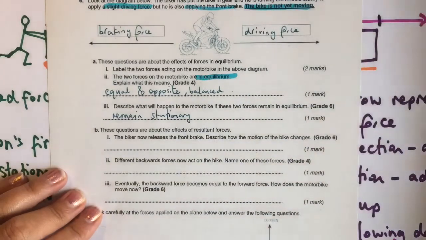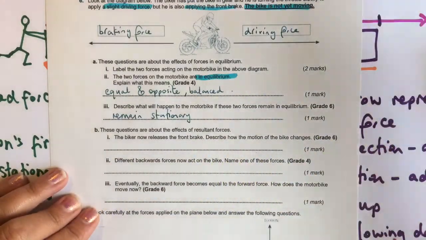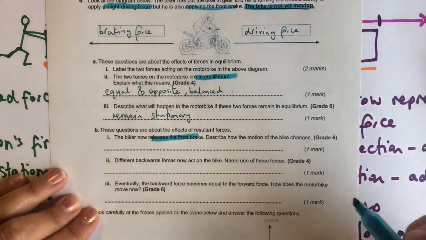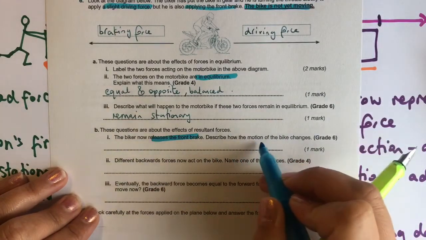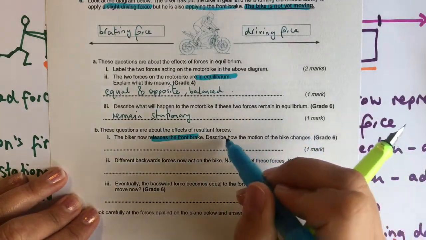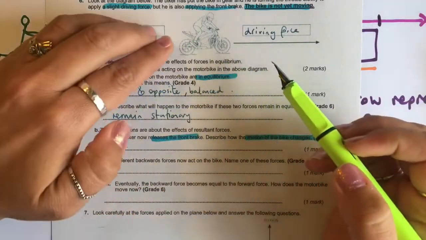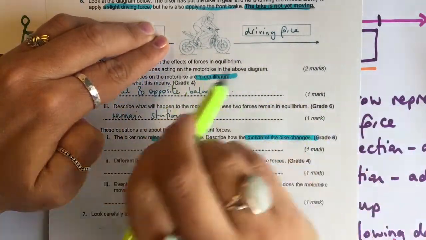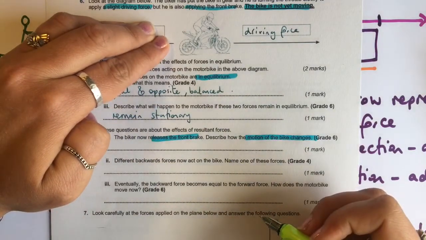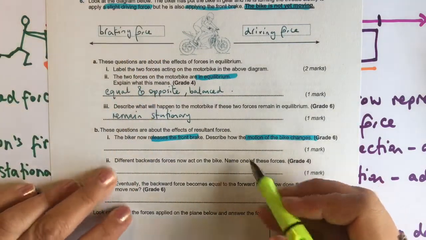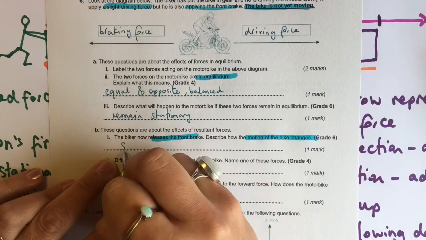So these questions are about the effects of resultant forces. The biker now releases the front brake. Describe how the motion of the bike changes. Okay, so if he releases the front brake, so we get rid of this force, there is now a resultant force forwards, which means he's going to speed up.